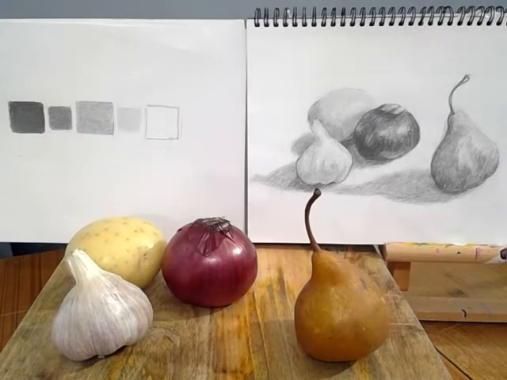So today we're going to look at how to get those tones, how to use your pencil, and how to draw the shadows. So the first thing that you're going to need to do is get a piece of paper, a pencil, and also a couple of objects of various tones. So I'm going to ask you to pause the video while you go and get that.